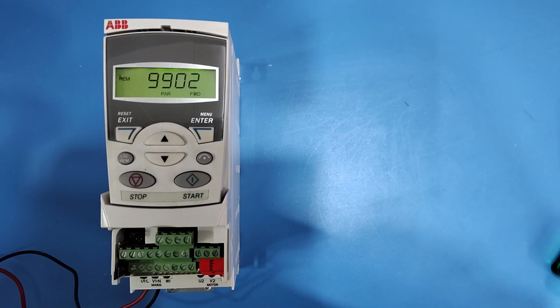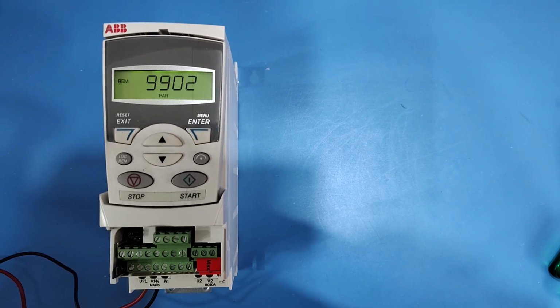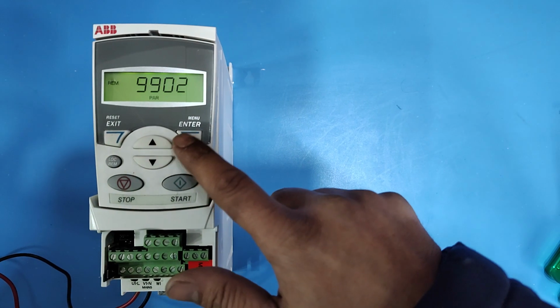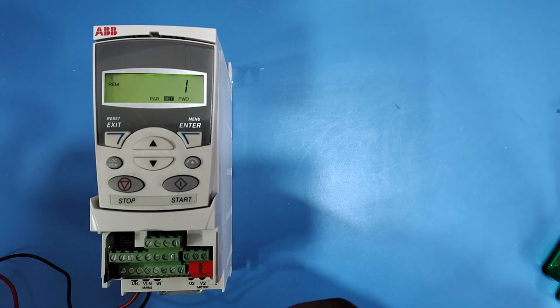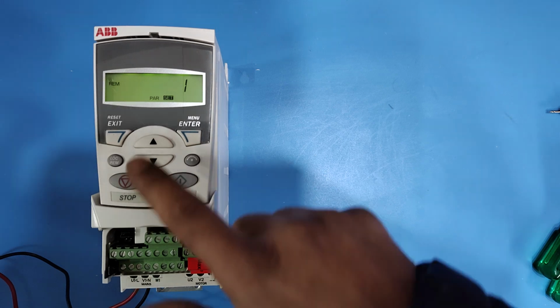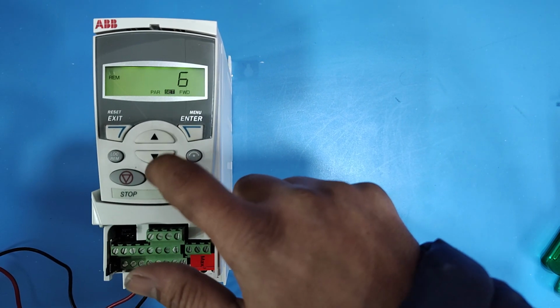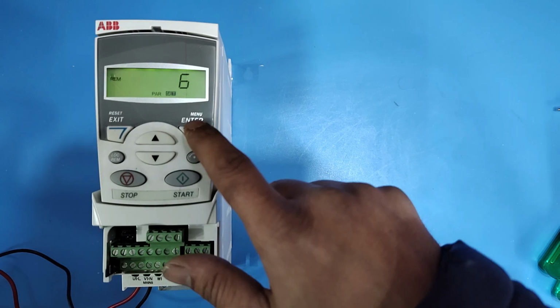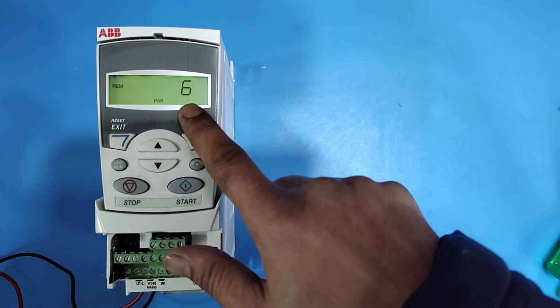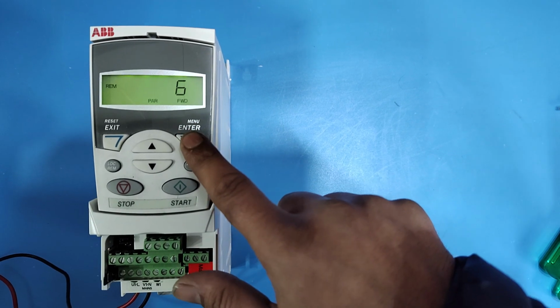number 9902. When you go to parameter 9902, press enter button 2 times. Here you can set value 6 for PID control macro. You can change value by pressing up or down key. When 6 shows, then press enter button.